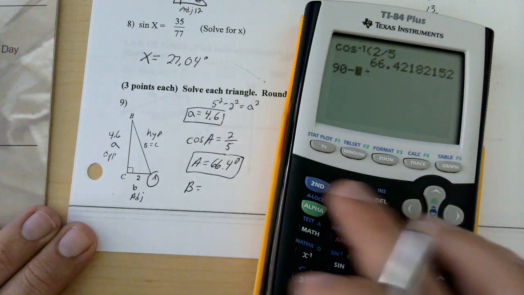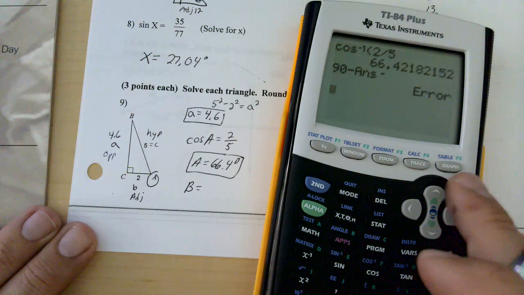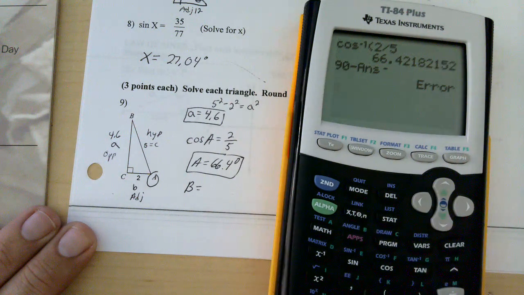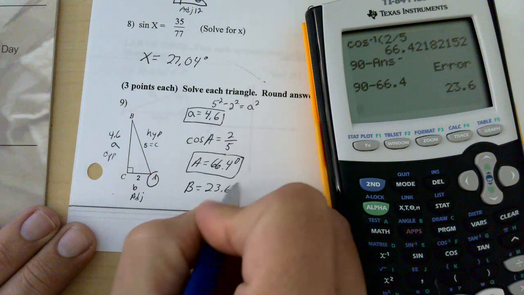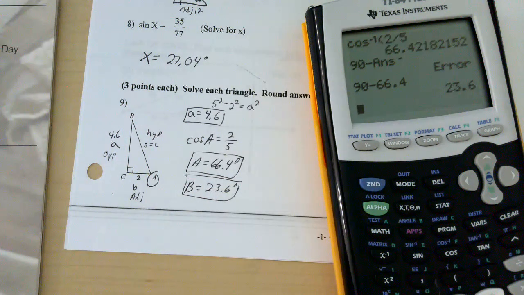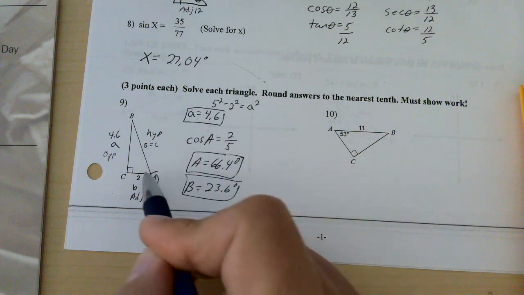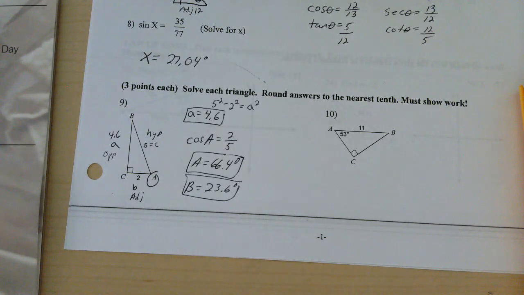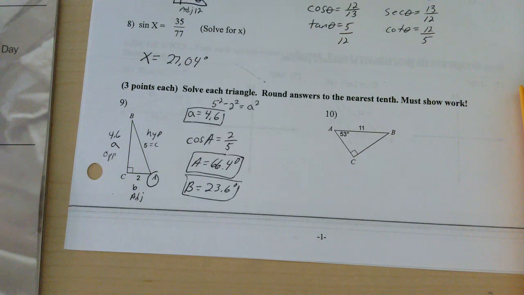And why did that do that? Second negative is answer. And I have a syntax error. So 90 minus 66.4. We're going to see that, and I could have just done that in my head. And it's a 23.6 degree angle. Okay, so Pythagorean theorem, trig to find one of the angles, and then know that complementary angles. Two angles that add up to 90 are complementary.